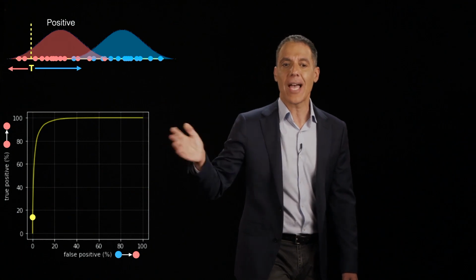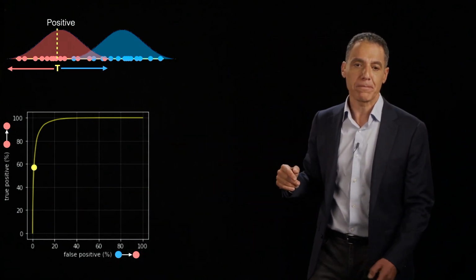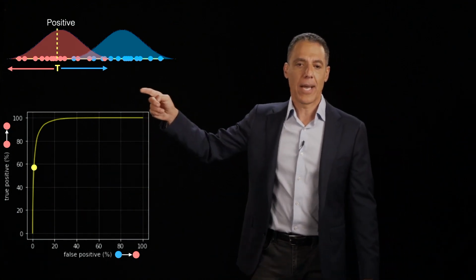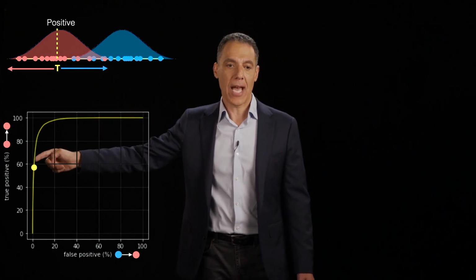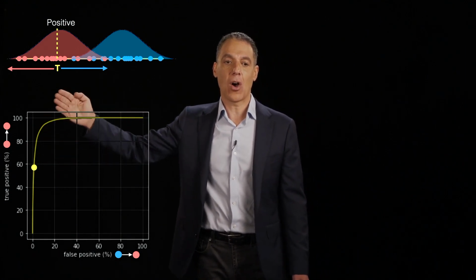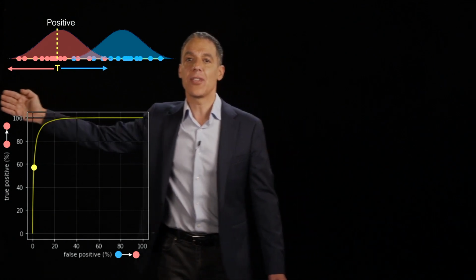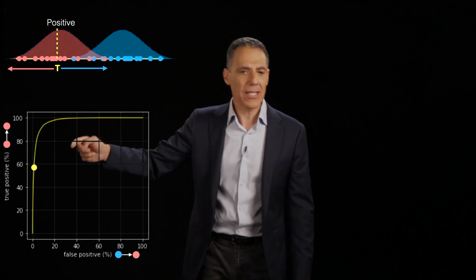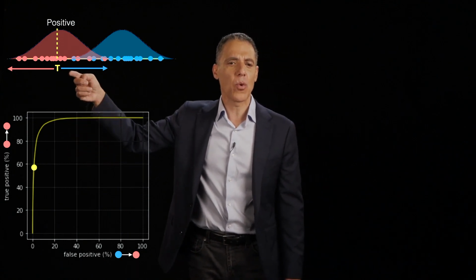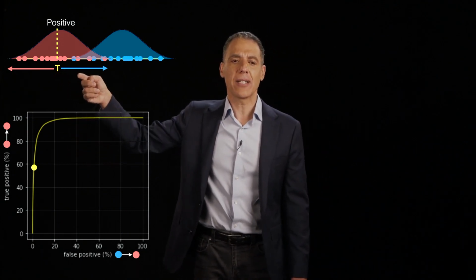All right, what if I slide that threshold over a little bit? Oops, let me go back one. So now my true positive rate has gone up quite a bit. Now I'm getting close to 60% because everything now to this side is red. And I've increased the false positive, let's see, maybe just ever so slightly. Maybe there's one data point here, but I'm still not in a lot of trouble here.